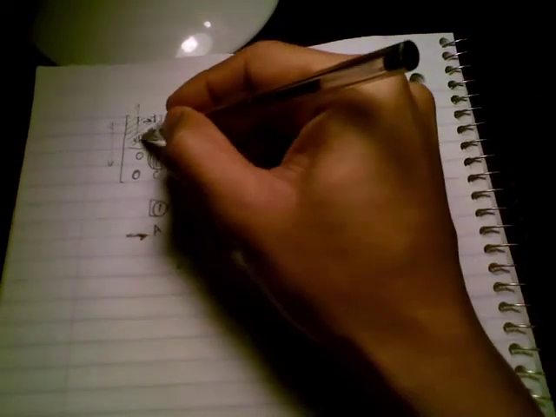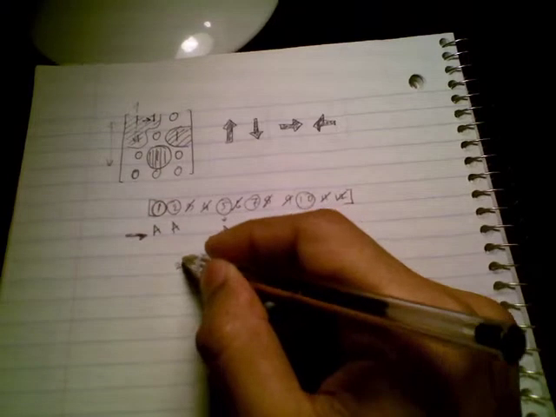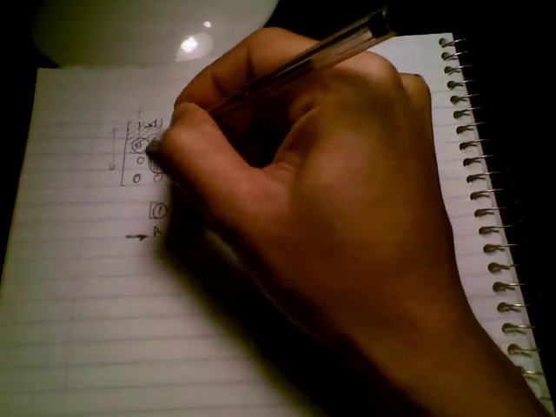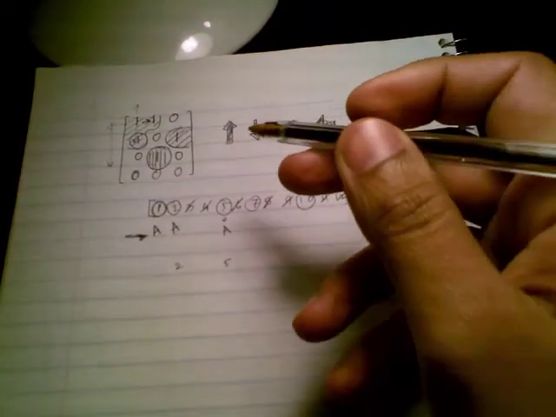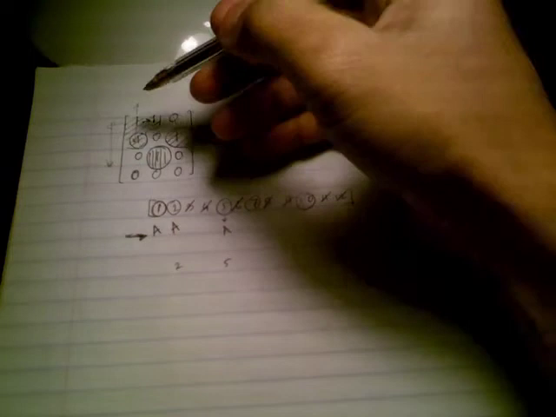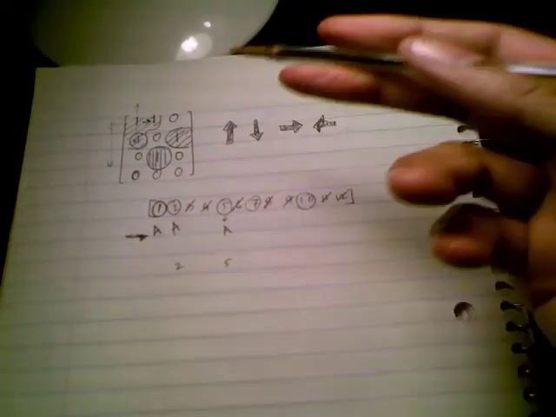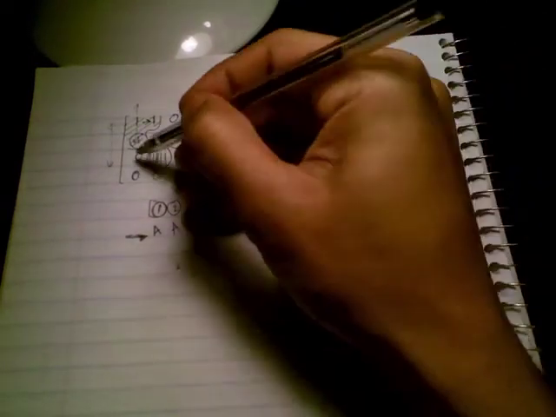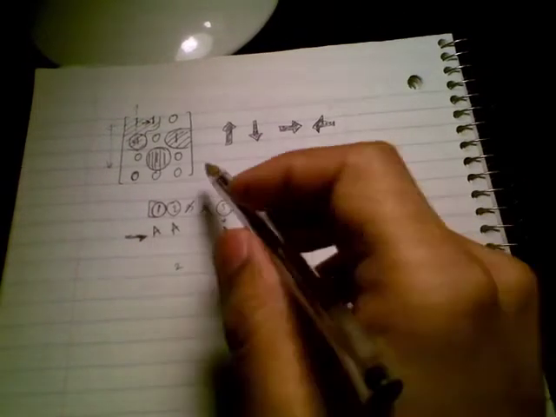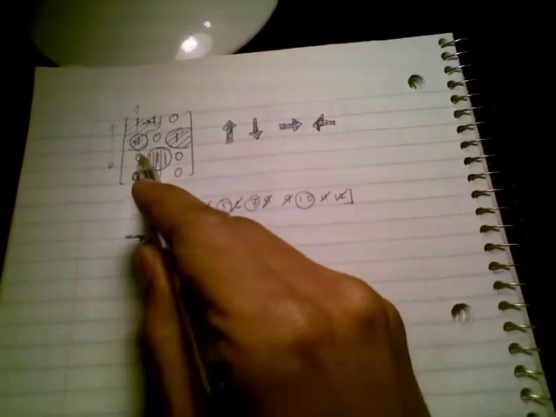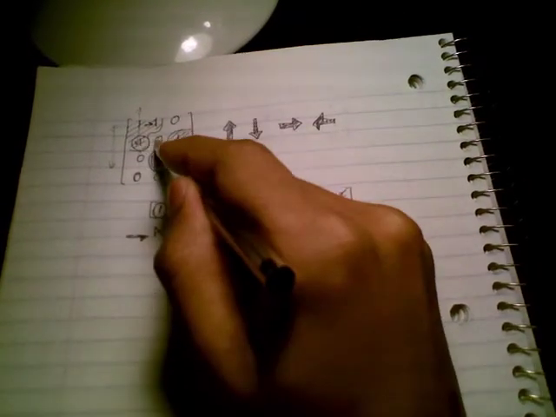So we move on to 2 and we repeat the same procedure. We of course don't repeat the same move that brought us here from 1, but we try all the other moves. We go down, that's a 0. We go to the right, that's a 0.